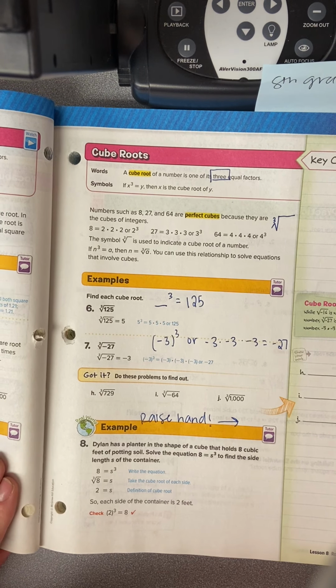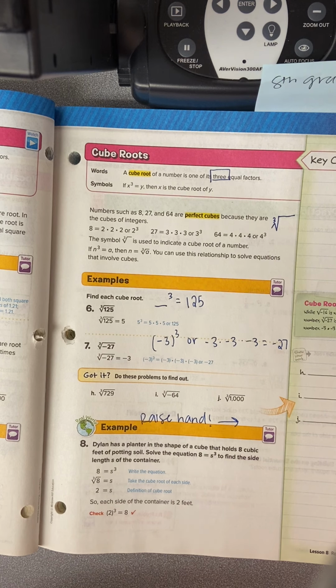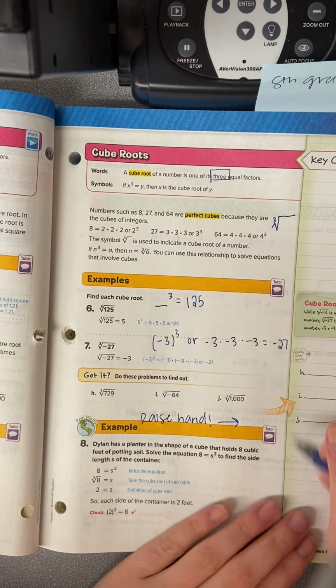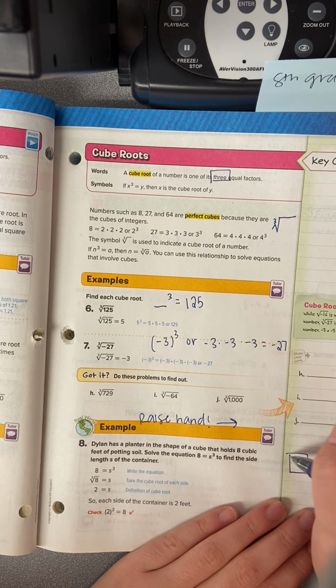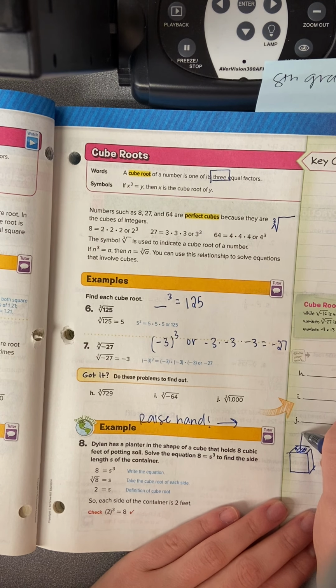All right, now that you did that, let's look at number 8, a real world example. Dylan has a planter in the shape of a cube that holds 8 cubic feet of potting soil. So what that means is he's got a planter that looks like this, and he put his dirt in there, and then the flowers might grow out of there.